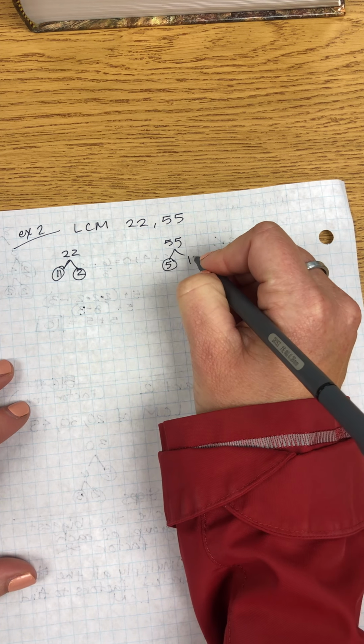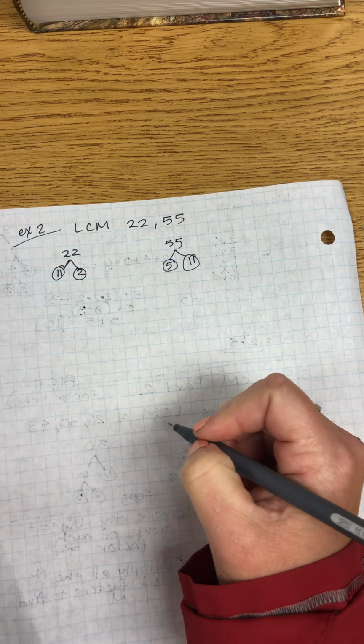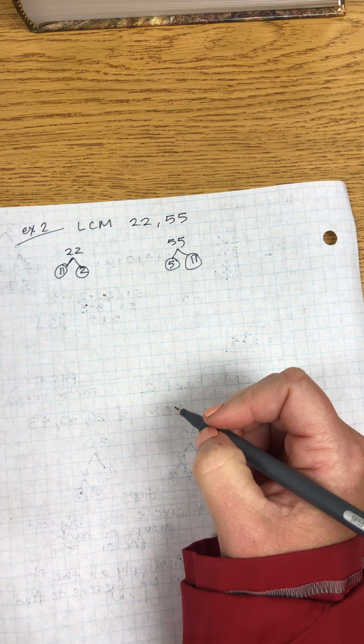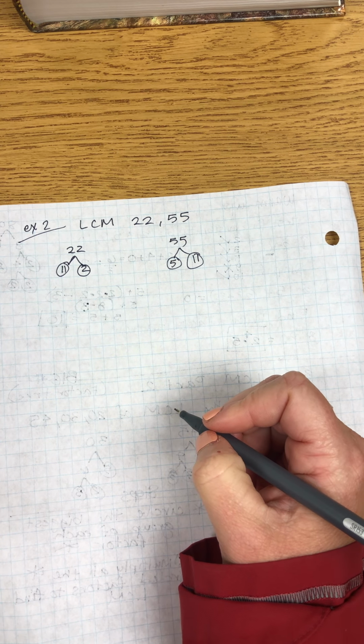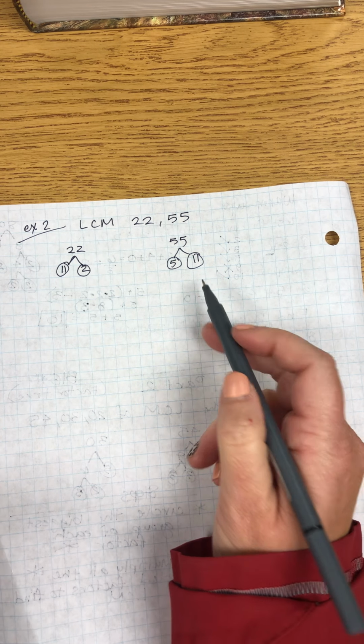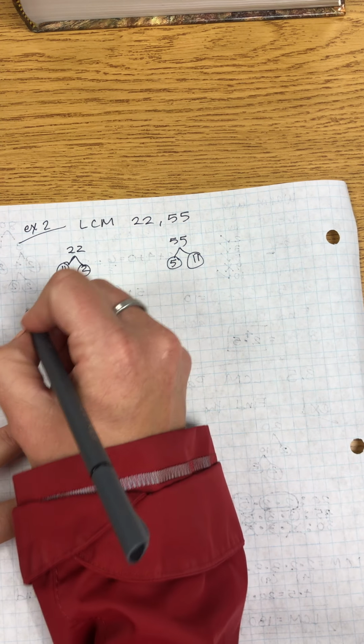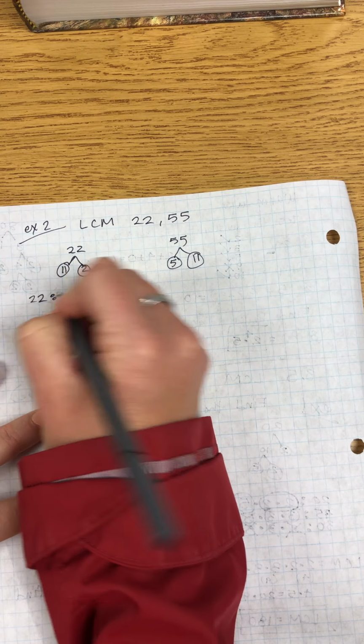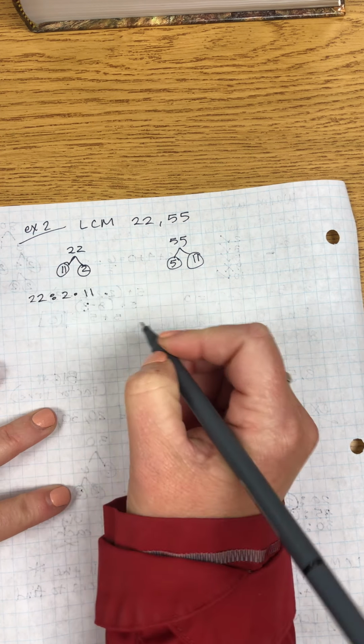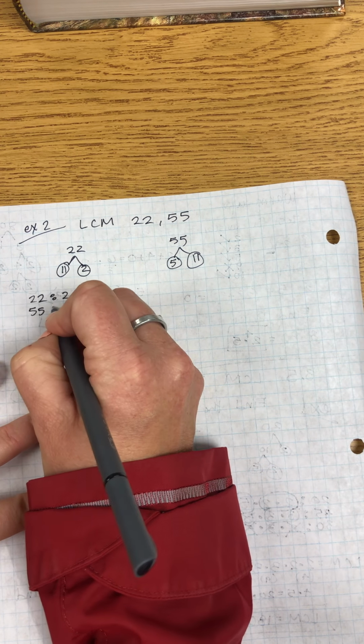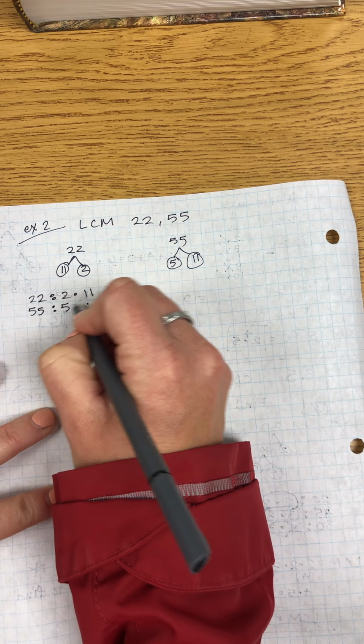This is much easier than finding all the multiples. Both of them are 11 and 2. Okay, so, oh, wait, yeah. 22 is 2 times 11. 55 is 5 times 11.